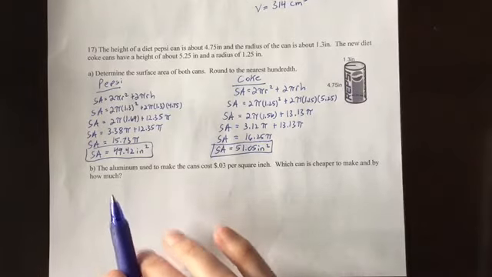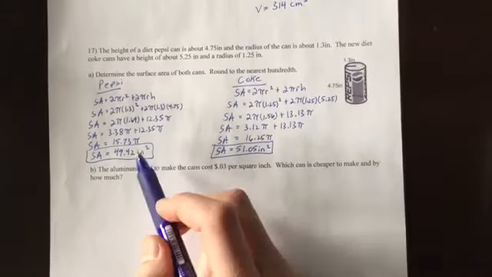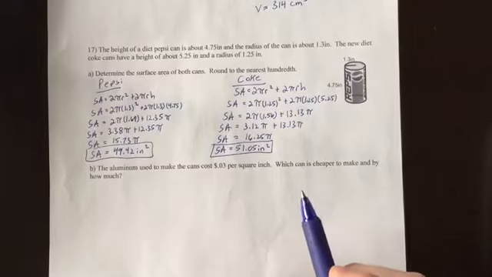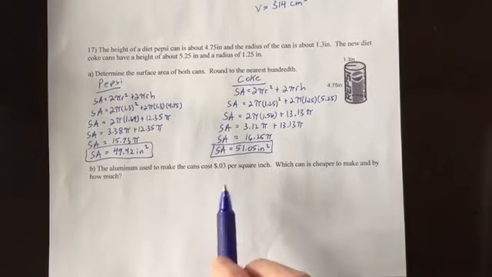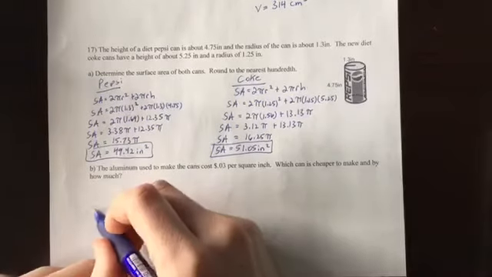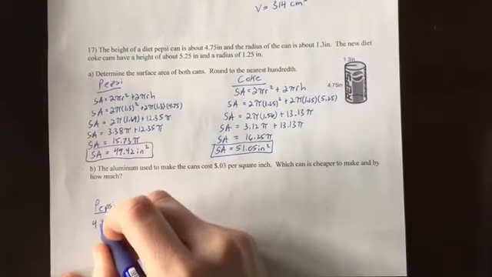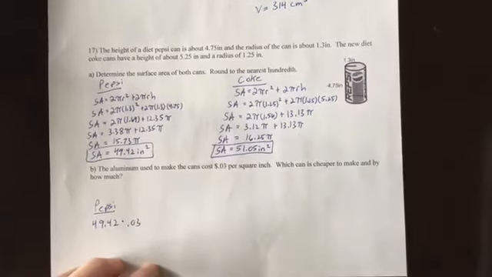Okay, so B, the aluminum used to make the cans costs $0.03 or 3 cents per square inch. Which can is cheaper to make and by how much? Well, it stands to reason that the Pepsi can would be cheaper to make because it requires less material, but right now we don't know by how much. So to figure that out, we're going to have to multiply by the price per square inch. So the Pepsi can, we're going to be doing 49.42 times 0.03.